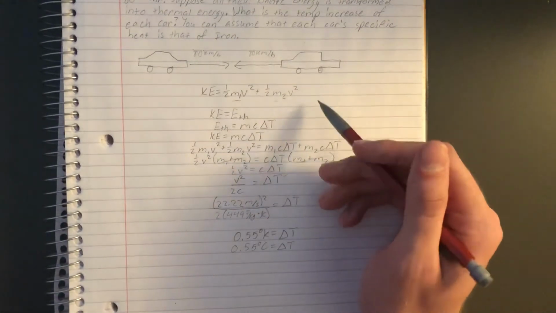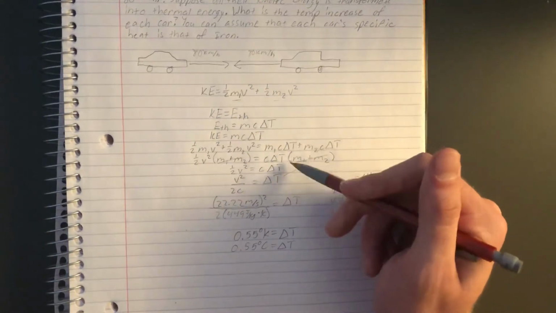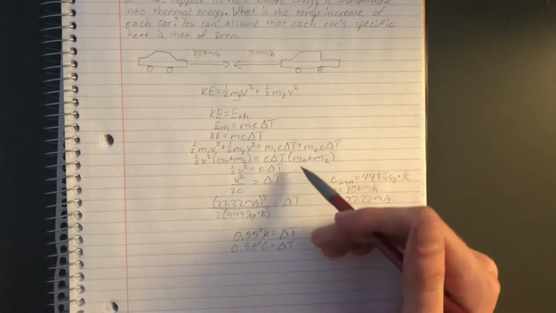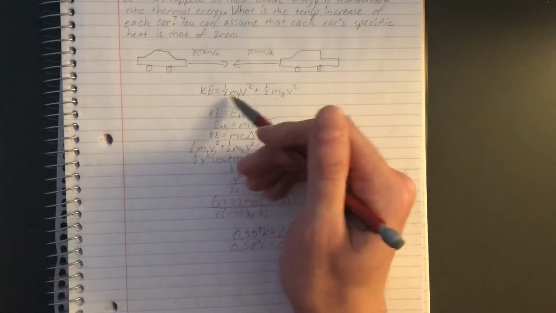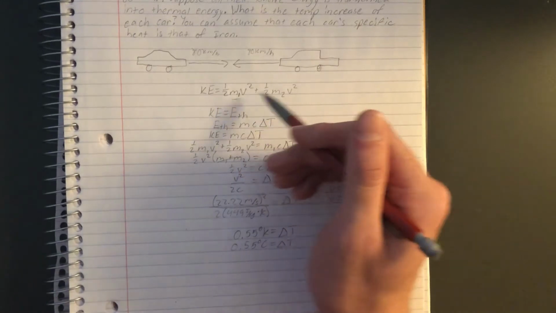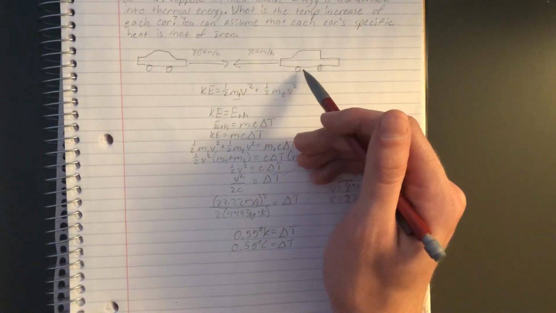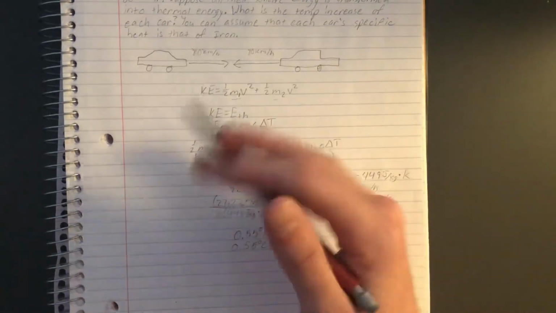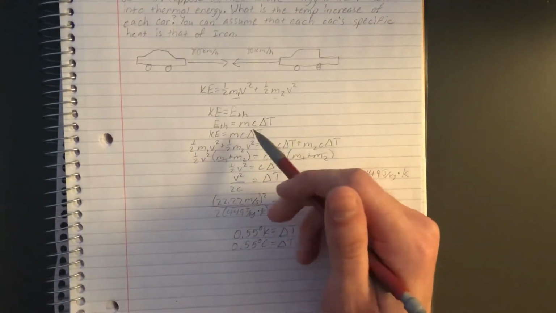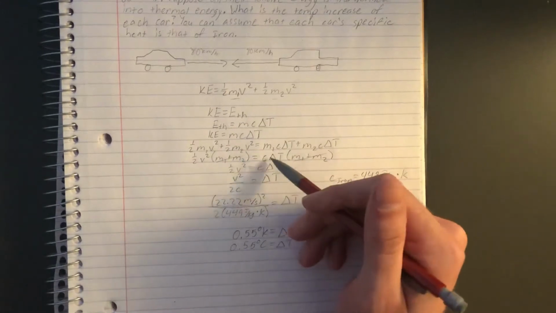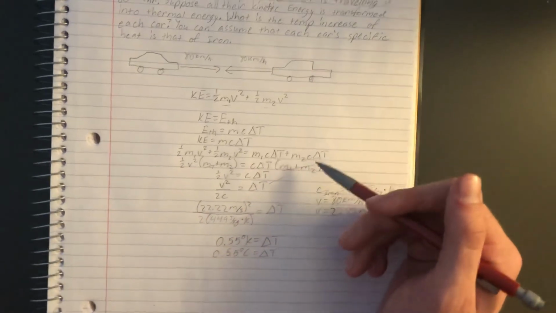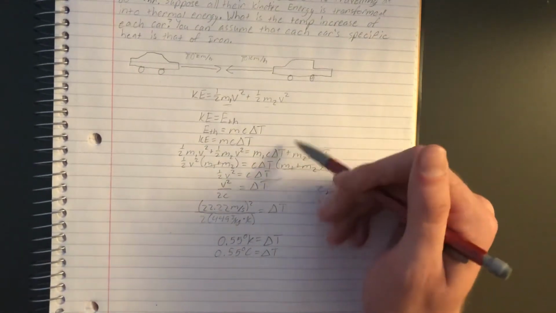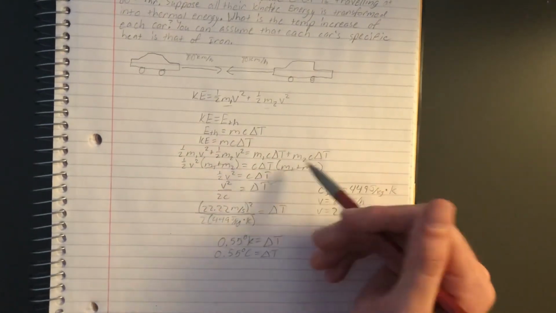So we actually want to look at the change in thermal energy of each car, so we have to also consider m1 and m2. We have the kinetic energy of car 1, which is 1/2 m1 v squared, and the kinetic energy of car 2, 1/2 m2 v squared, mirroring what we're going to do with our change in thermal energy equation, which is m1 c delta T plus m2 c delta T, because the cars are individuals and their change in thermal energy is also going to be unique for their masses.